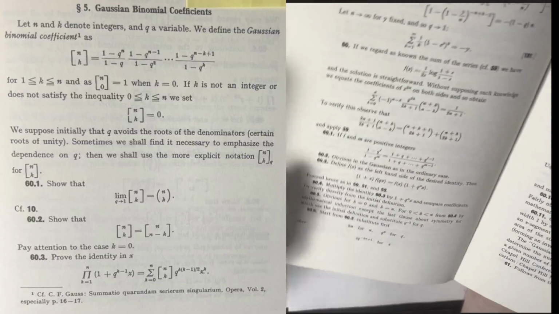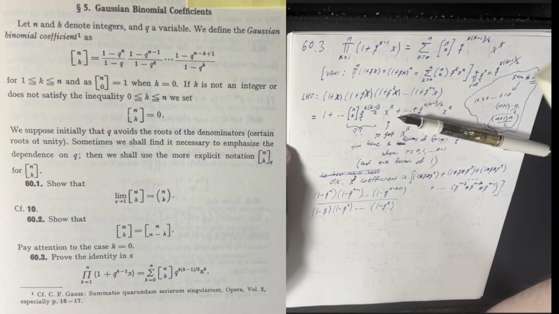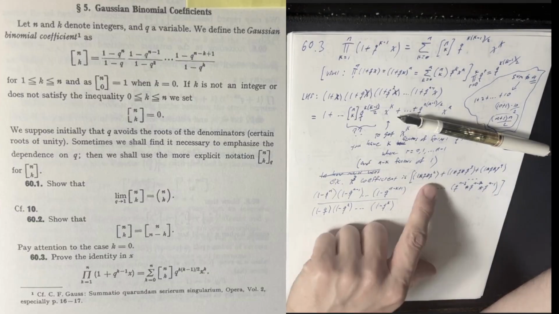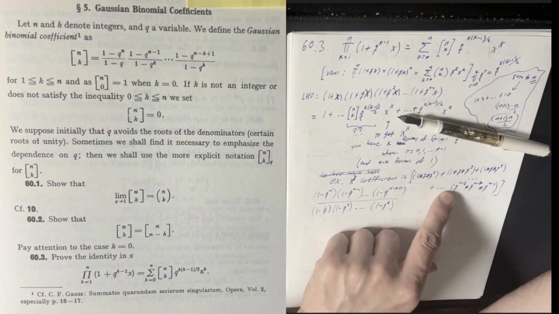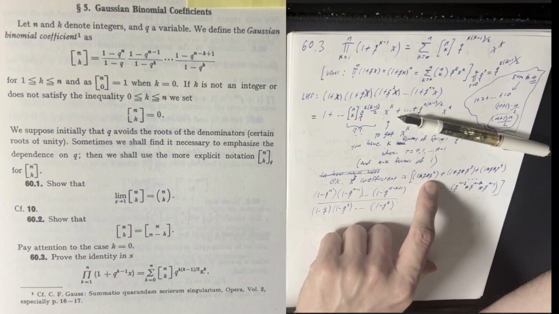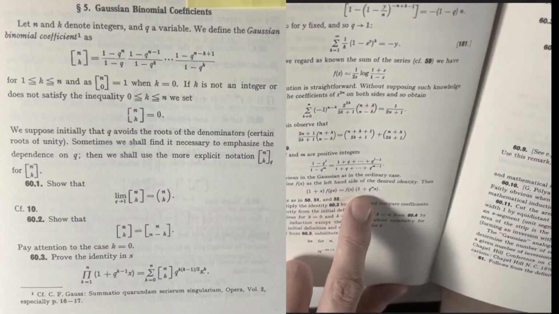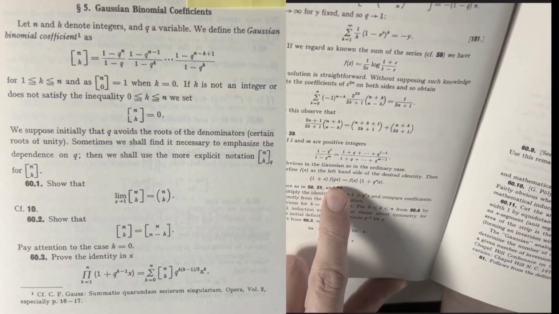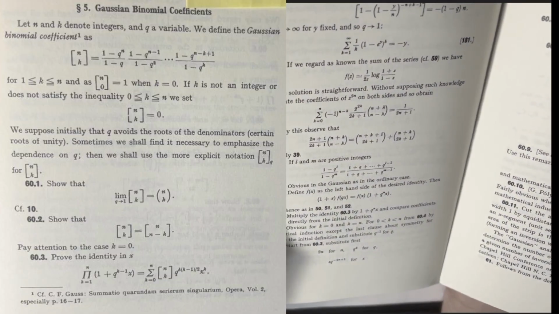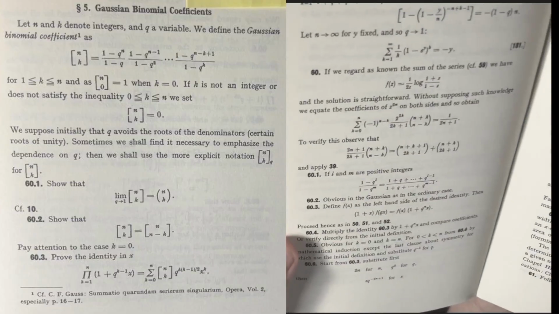But yeah, his answer for 60.3 is better than what I was trying to do. I was getting nowhere. At this point, I was going to be like, I don't know how to count these. But he noticed a functional equation, and then just did the usual thing. That's obviously the right way to do it.